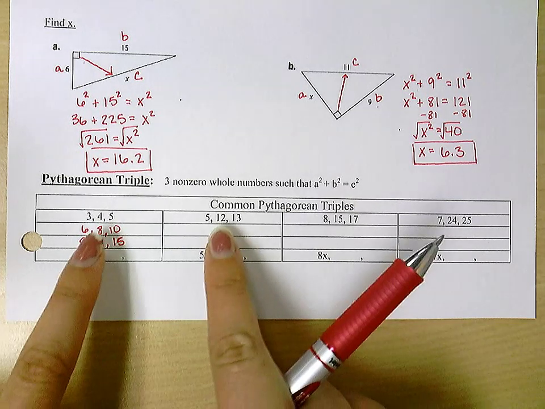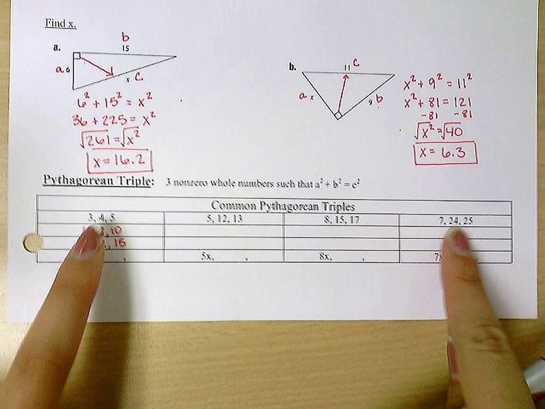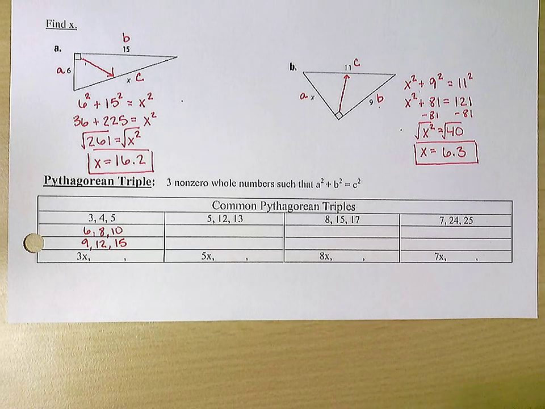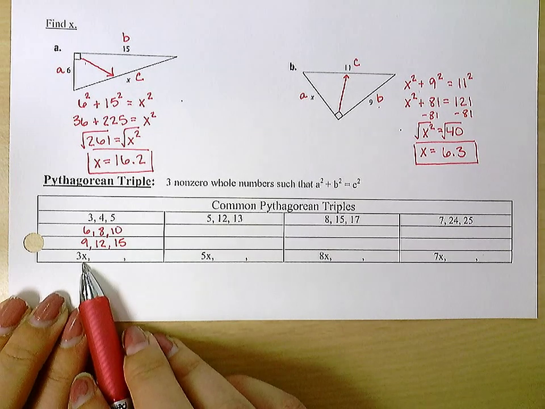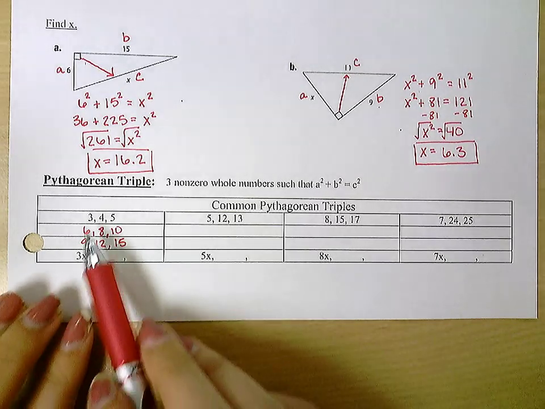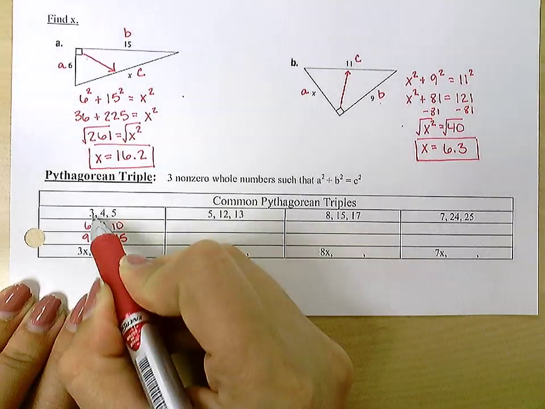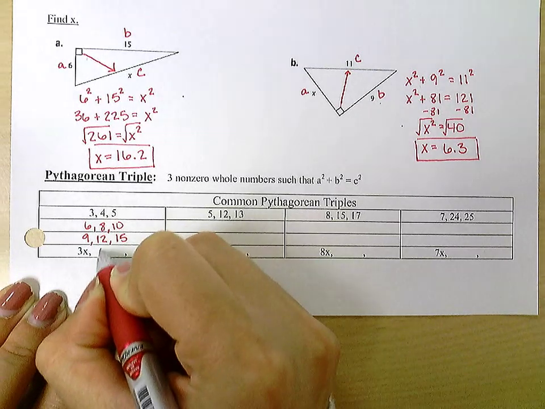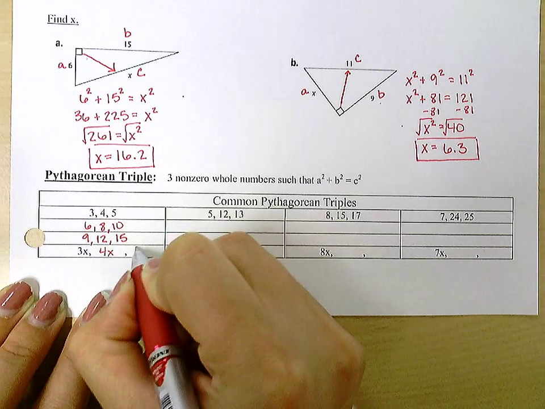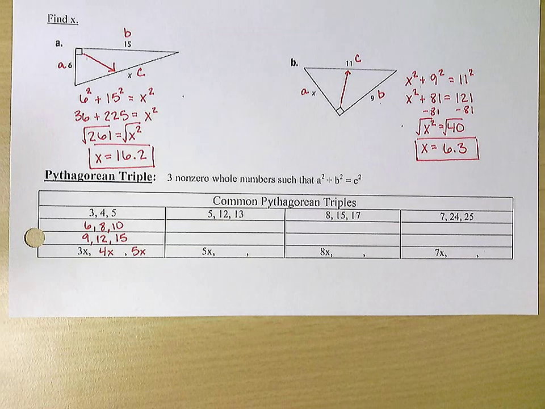So we can use our reduced forms here to make more Pythagorean triples. So our formula for this Pythagorean triple, I would take 3 times any number, 4 times any number, and 5 times any number, and I will get another Pythagorean triple.